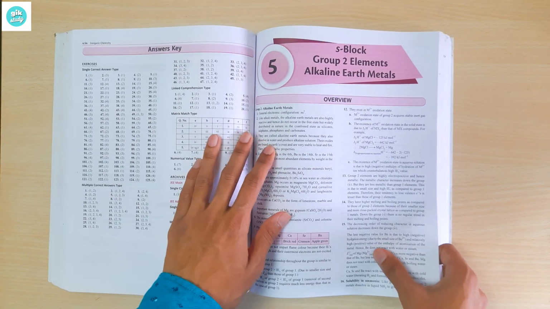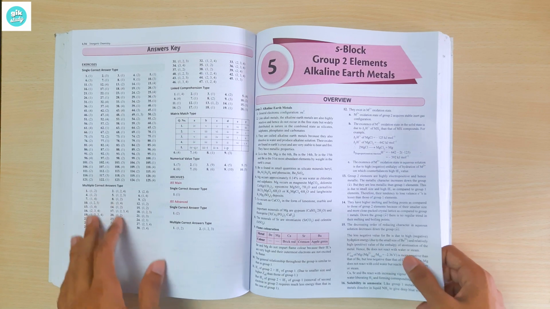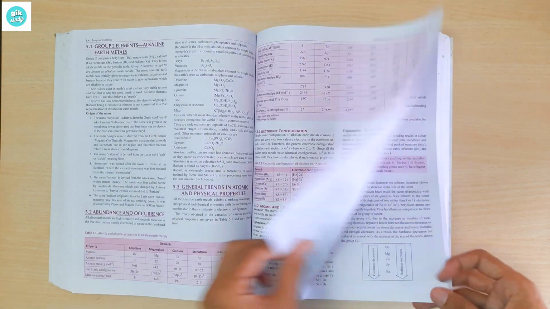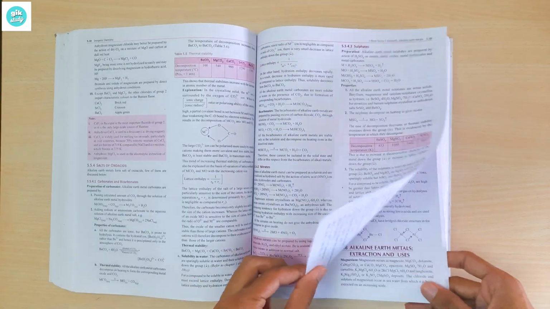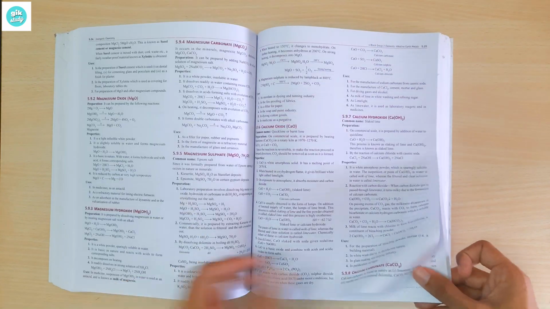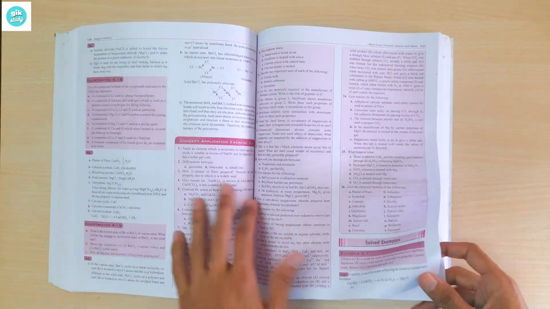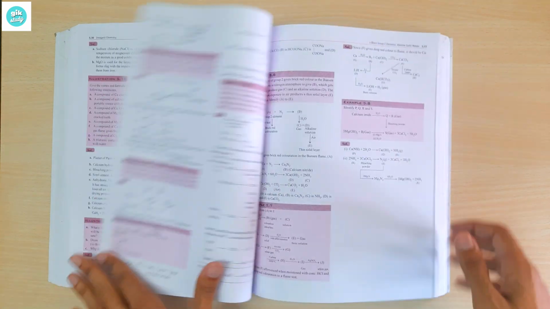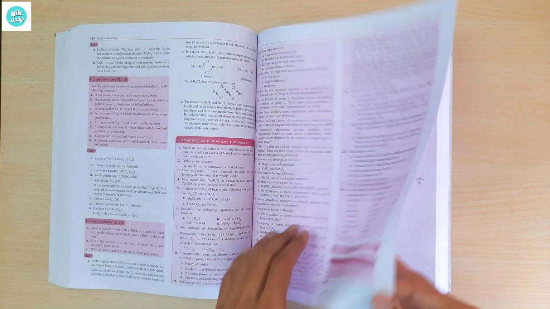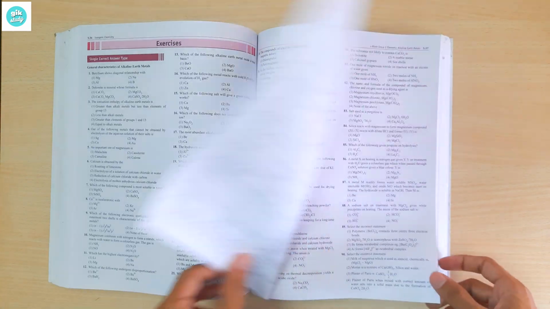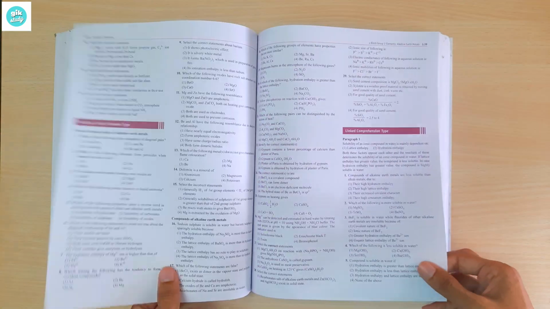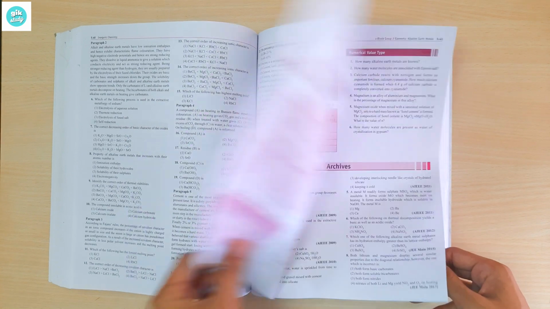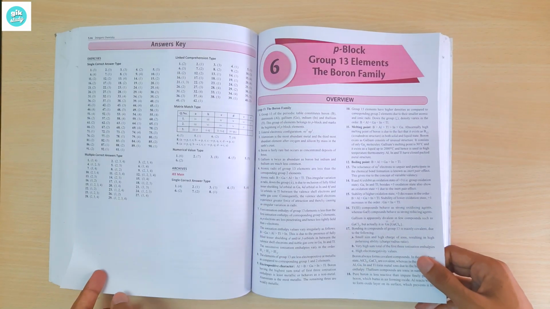Okay, now chapter 5 is block group 2 elements, alkaline earth metals. Overview. Now after the overview, theories and illustrations, then concept application exercise. And after that, again some theories and illustrations, then again concept application exercise. Okay, then here are the solved examples, then exercises. Here are the exercises, and here are the archives and answers key.